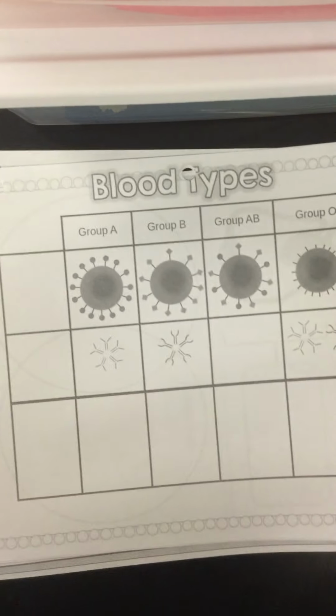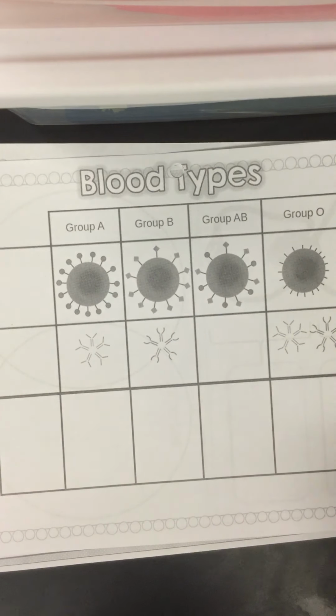Eventually we will do some blood type activities. For my people who are in class, we're waiting on stuff to get delivered. So it'll be whenever it's here is when we'll do it.